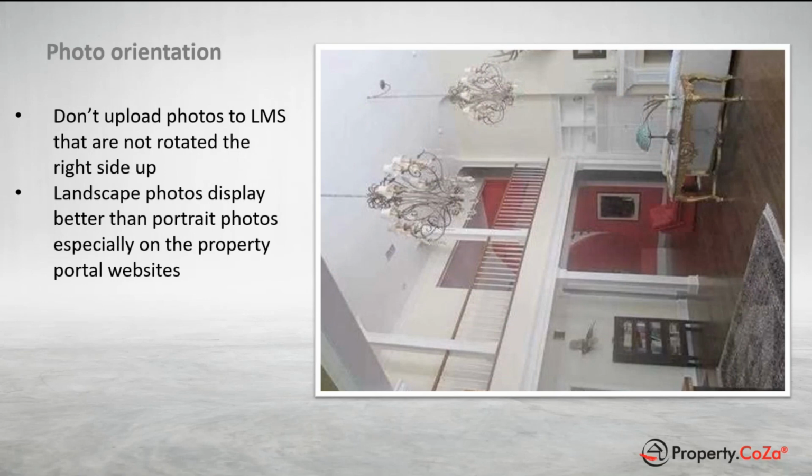Photos that are being uploaded. It's a portrait photo, but it is uploaded in landscape format. So please, when you upload your photos on LMS, make sure that they are in the right direction, and it looks beautiful.